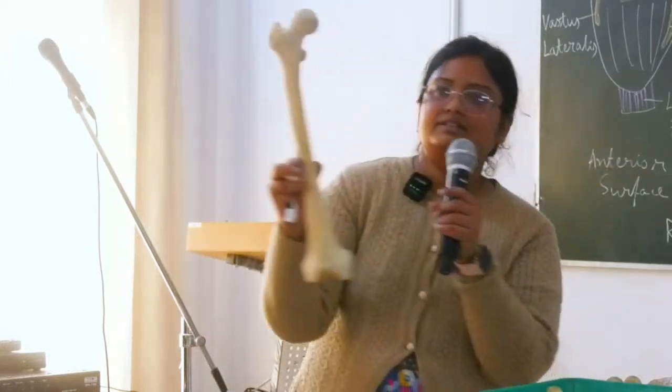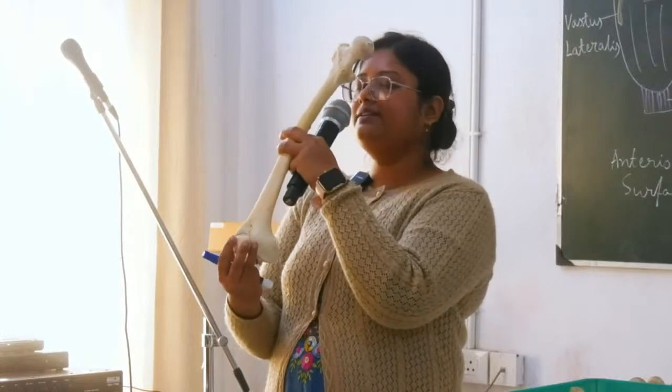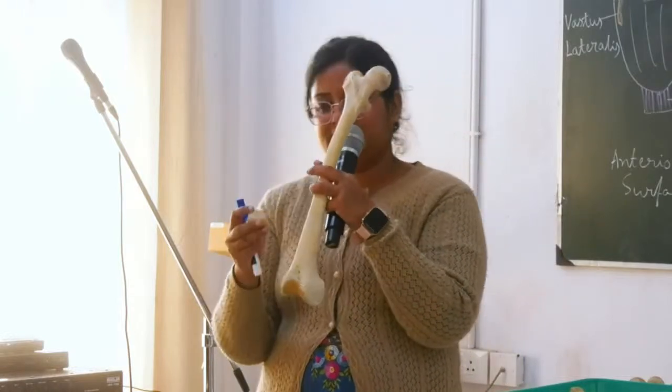In full extension of the knee, the patella is freely floating. During other positions, it comes in contact with the patellar articular surface of the femur. So this is the right femur. This is the right patella. It articulates with this patellar articular surface of the femur like this. Different areas come in contact with different parts. I will tell it.